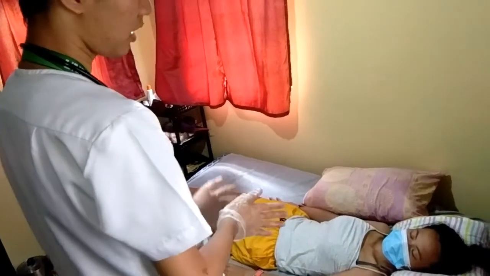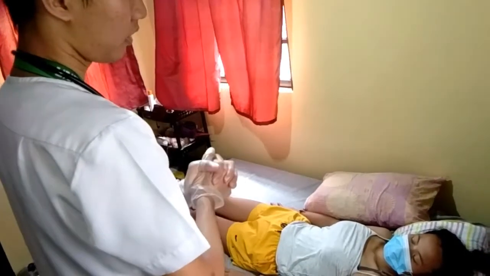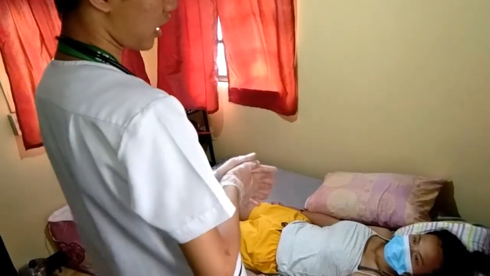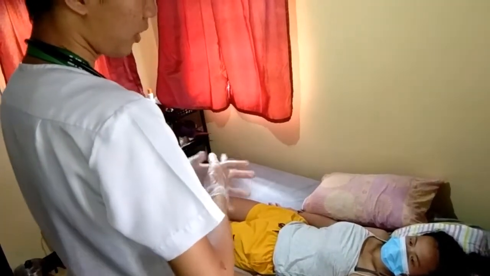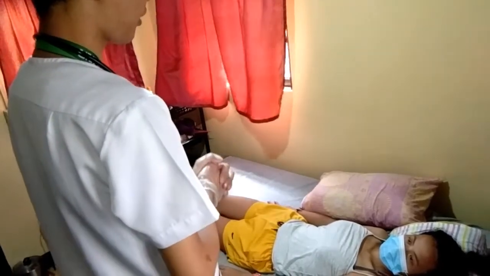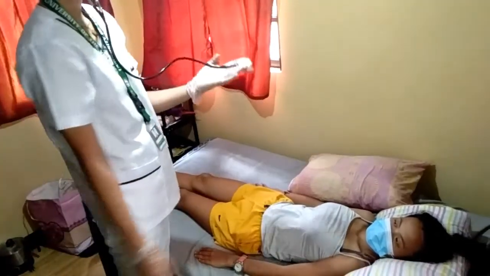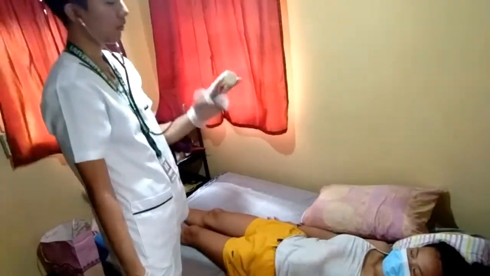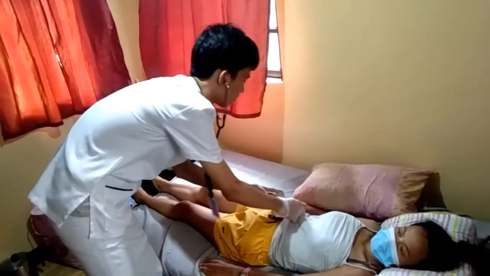So now let's listen using the diaphragm of our stethoscope, and we're going to start in the right lower quadrant. Is it okay with you, ma'am? First we're going to listen using the diaphragm of the stethoscope.